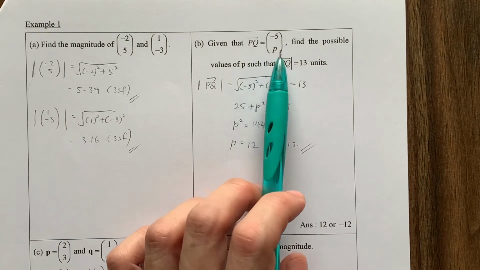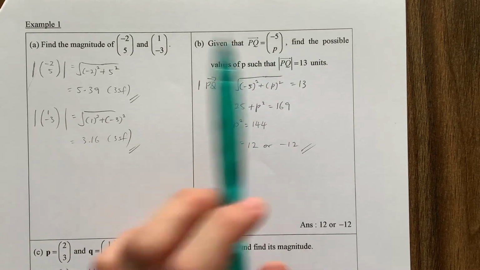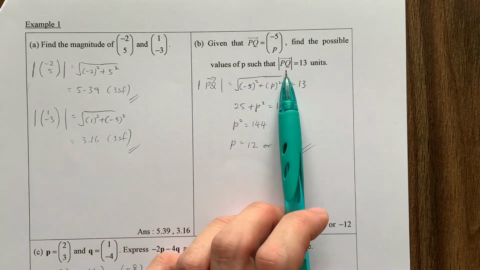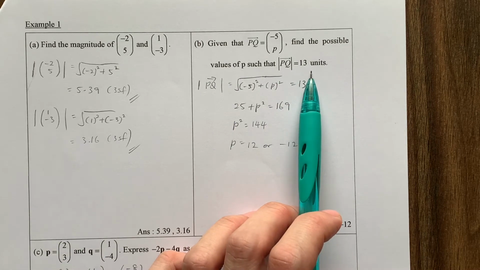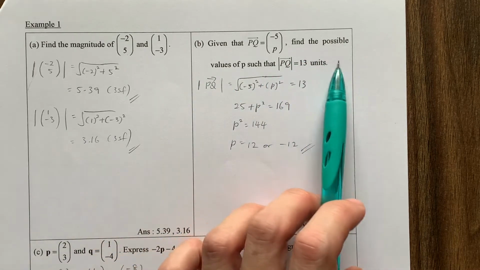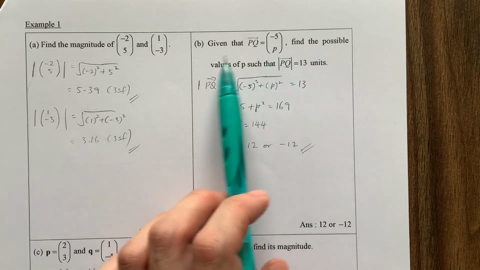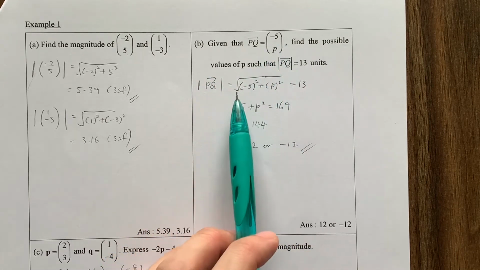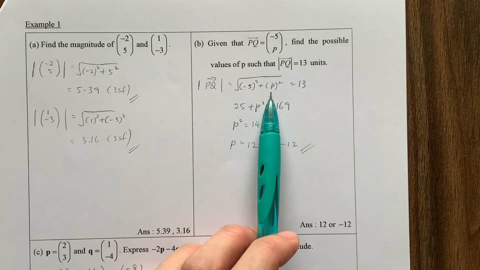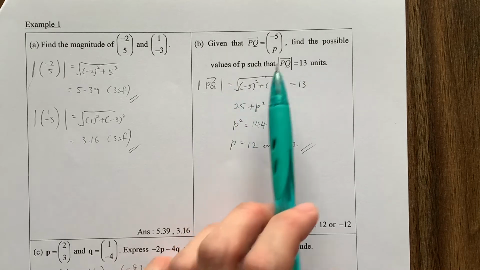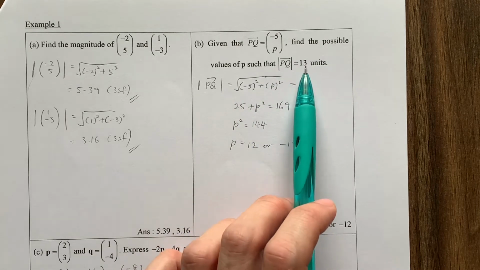Okay, so the next question is a bit more difficult. They tell you this is the vector. There's a p here that's unknown, and then they say that the magnitude is 13 units. So I start with what they give me. The magnitude is 13. So PQ is (-5, p). So it's (-5) squared, p squared, added together, square root, equals 13.